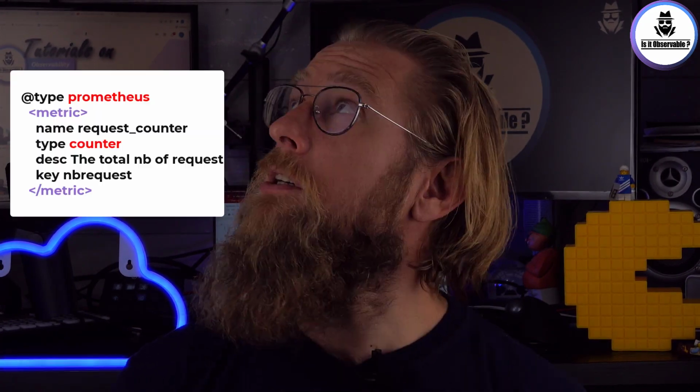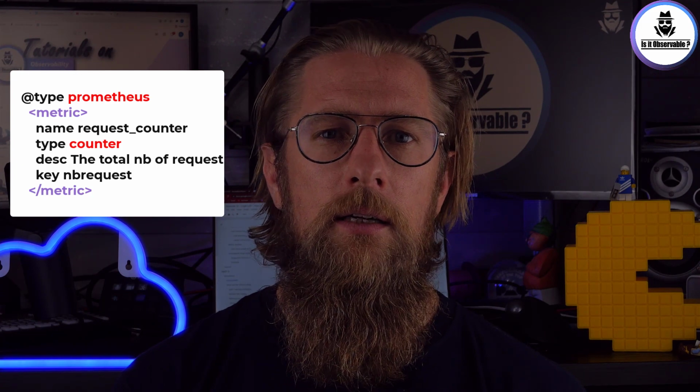In our case, we are looking to expose data from our log stream. For that, we will need to use the Prometheus plugin that can instrument metrics from our records. So here is an example. So you can see here we have a name for our metric, a type, we'll see that in a few seconds, the description, and which key we want to expose. The plugin describes the metric.